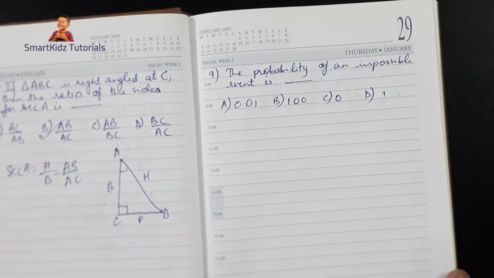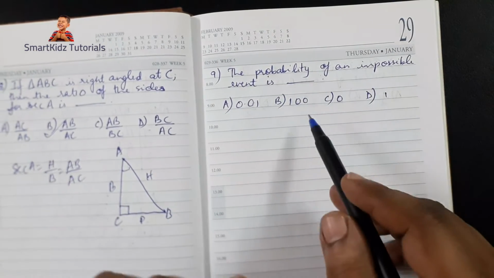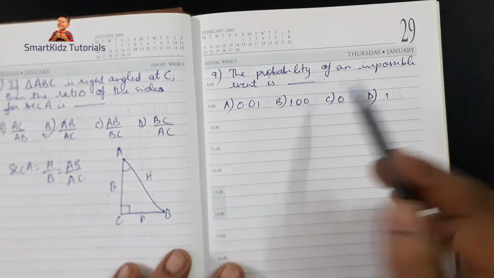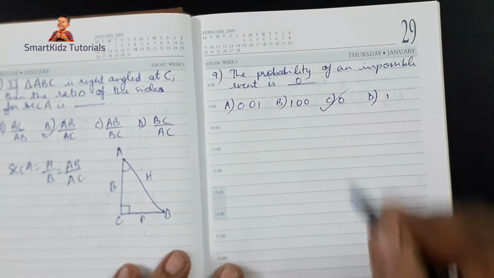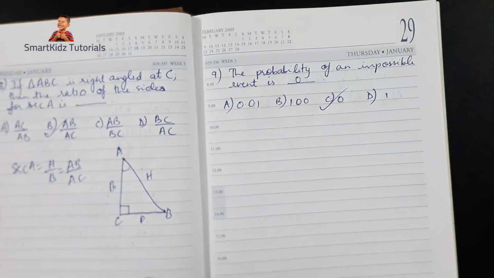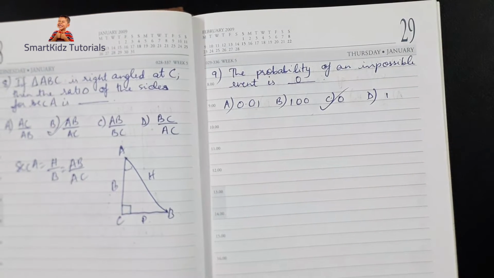Next, the probability of an impossible event. We don't have to look at everything. We should know that the probability of an impossible event is 0. So that is the correct answer. Because we know the probability of an event that is certain to happen, that is sure to happen, is 1.